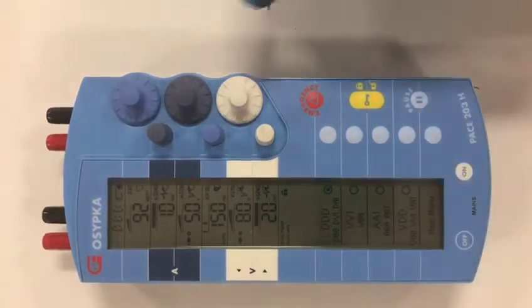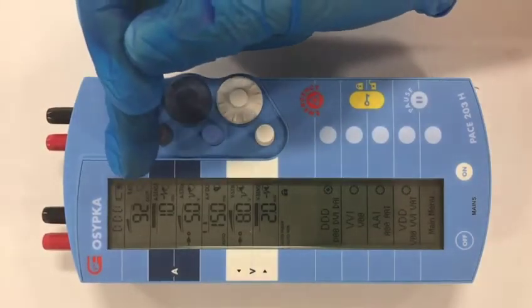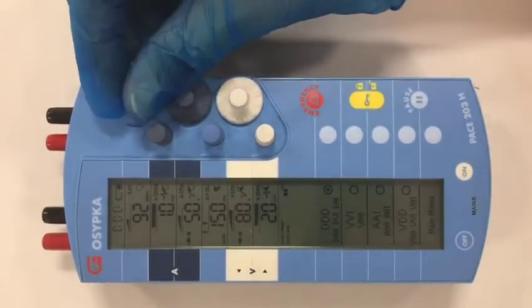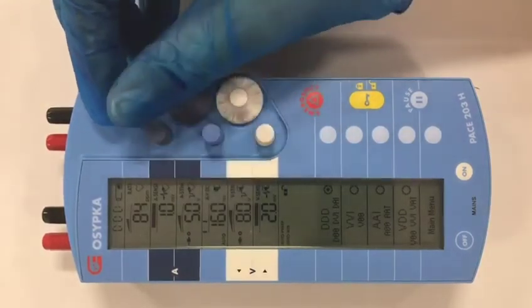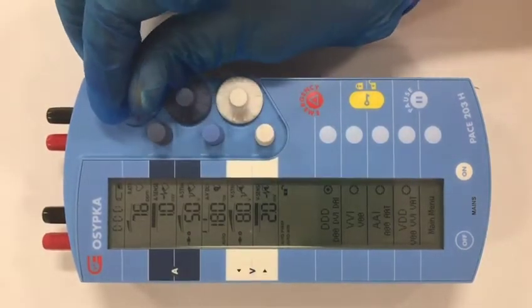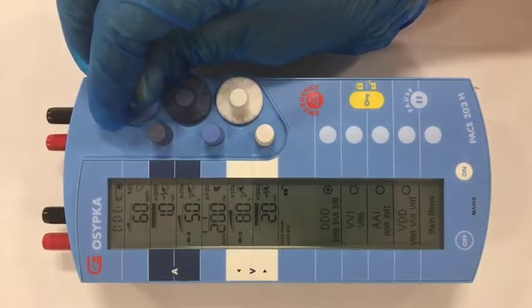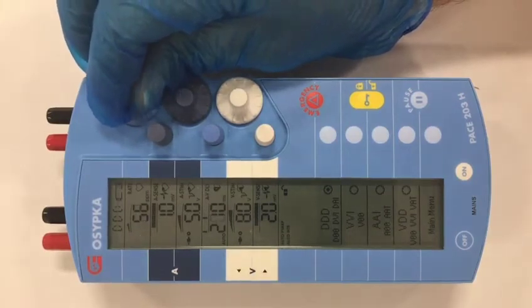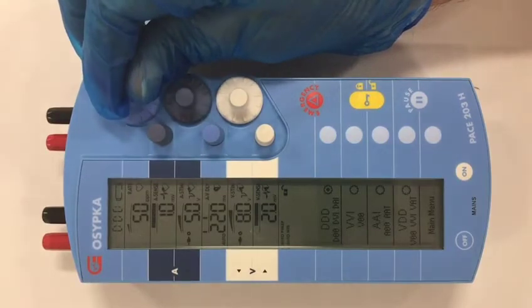In this device, the AV delay is tagged to the pacing rate, and as I reduce the pacing rate from 92, you'll see that the AV delay, which is here, starts to increase. So once I'm down at 60 beats a minute, you can see my AV delay is now at 200. If I drop further to 50 beats a minute, my AV delay has stretched to 220.